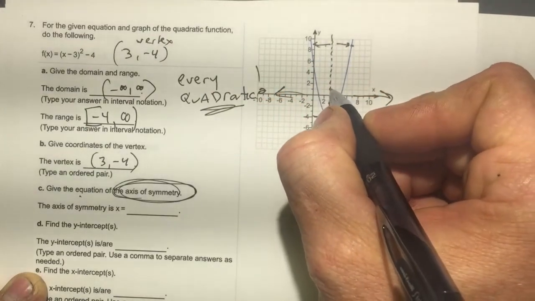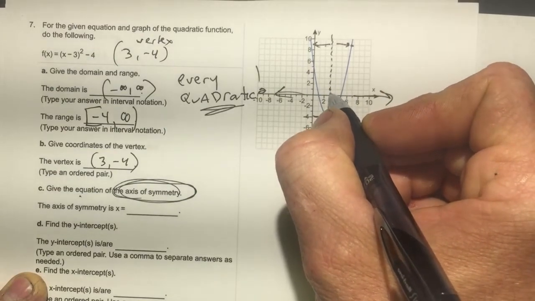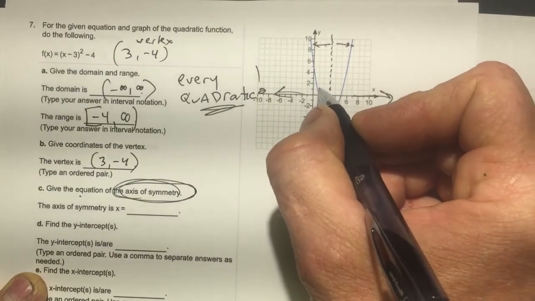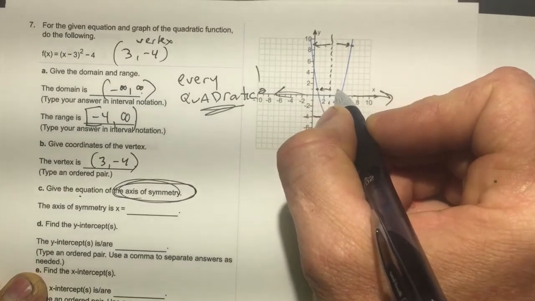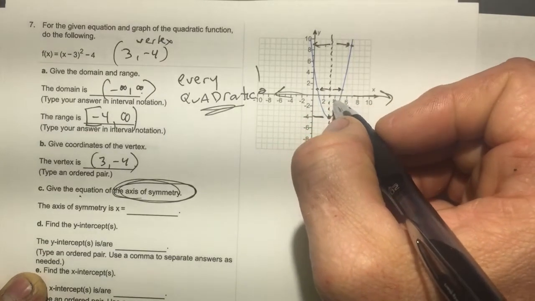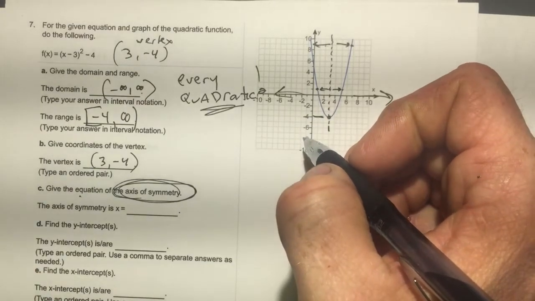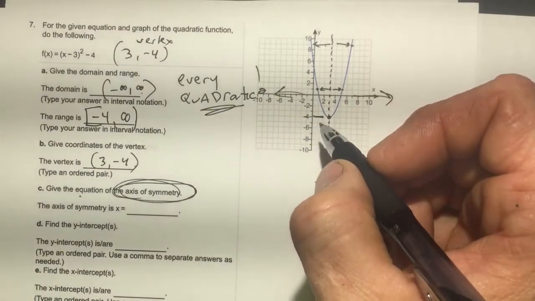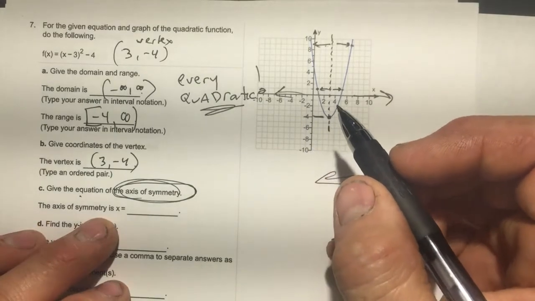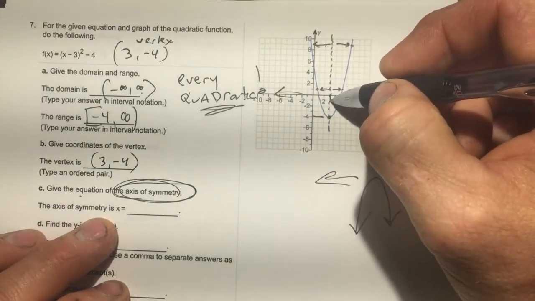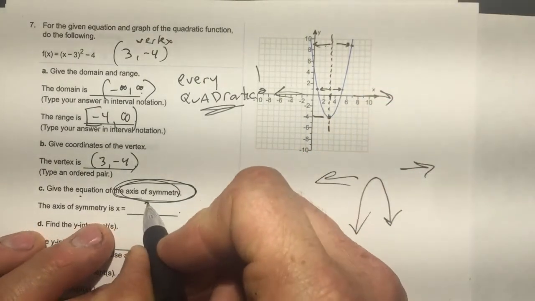See right here, if you go 1 high here, we've got a point over here to the left, we've got one over to the right. So that's called the axis of symmetry. This is located when x is 3. See here? So this is x equals 3.